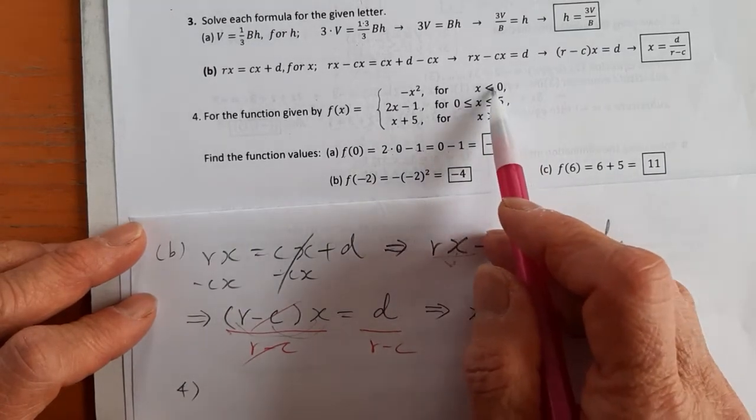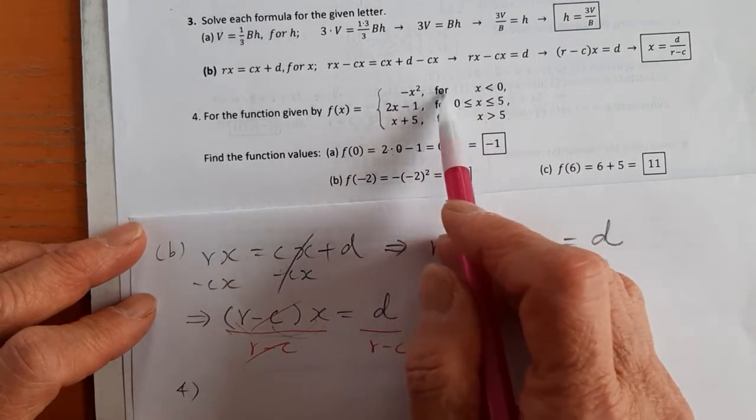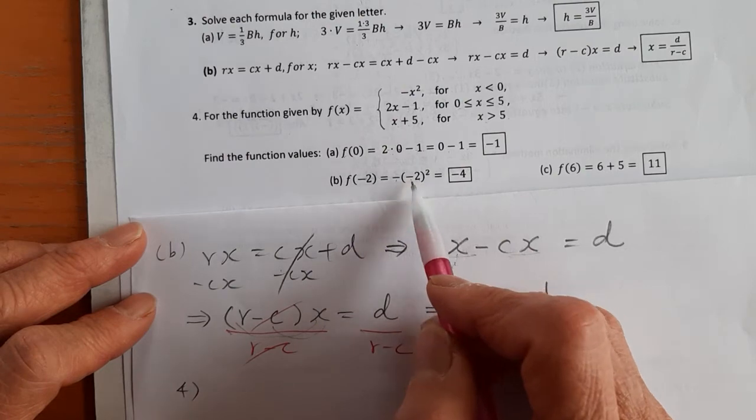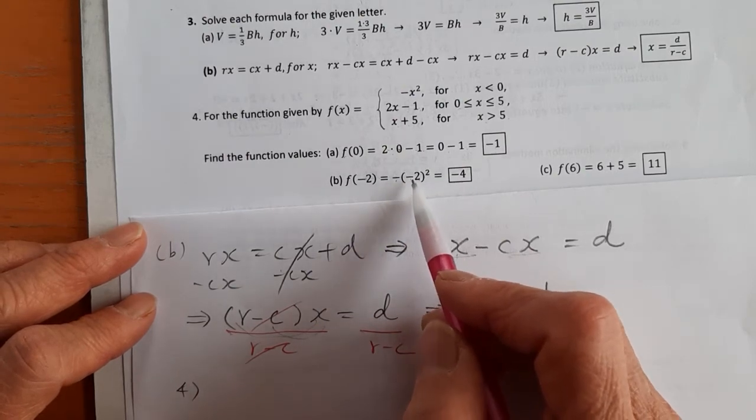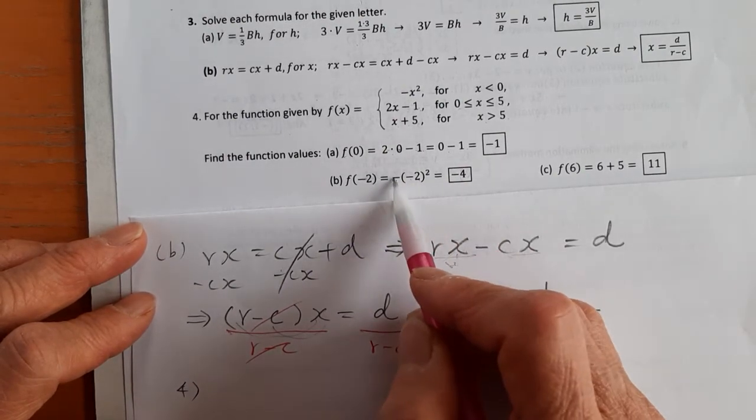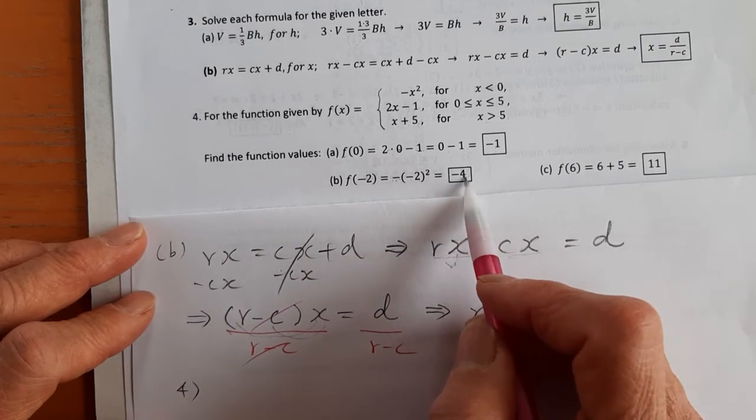Negative 2 is less than 0, so you use the first one. So it will be negative 2 squared, and put the parentheses. Negative 2 squared is 4. In front, have a negative sign, so it's negative 4.